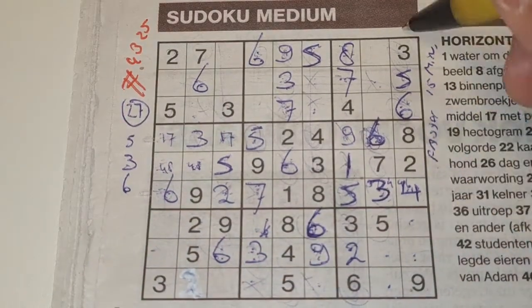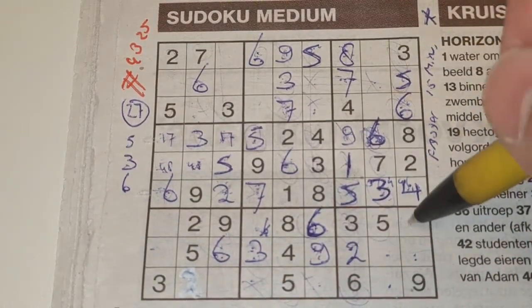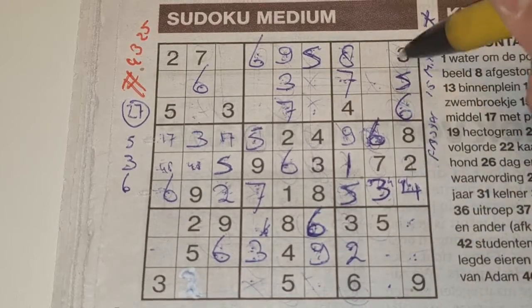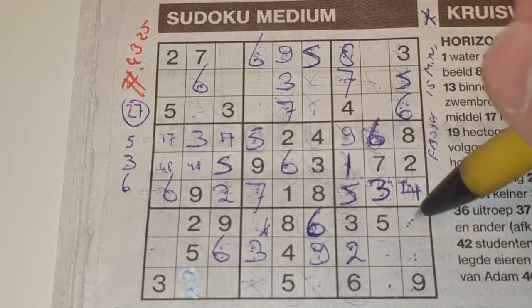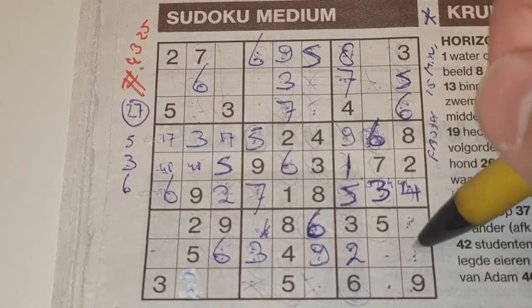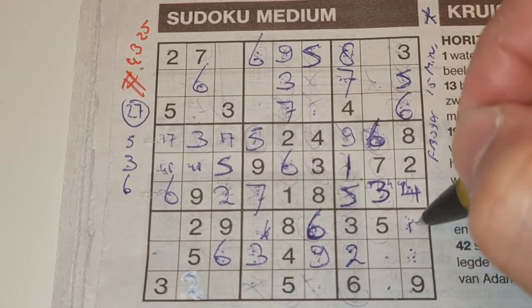2 missing numbers in the last column. The numbers 1 is missing, the 2, the 3, the 4, the 5, the 6, and the 7 is missing. 1 and the 7, 1 and the 7. Let me mark those two boxes.